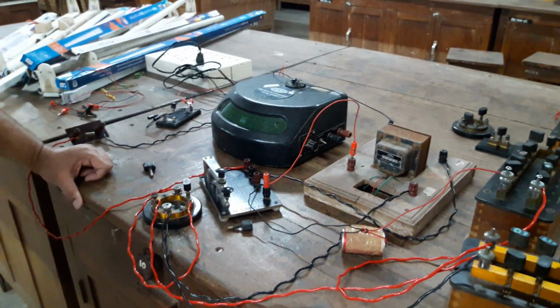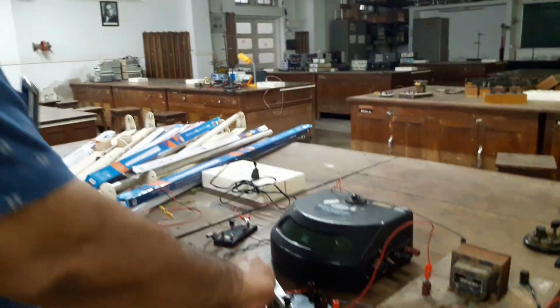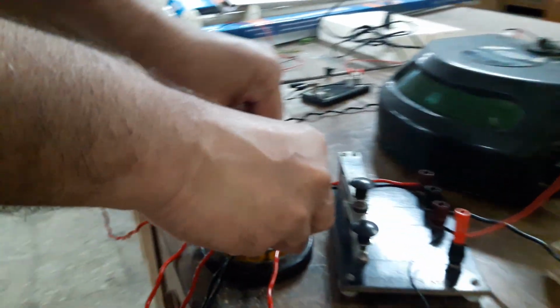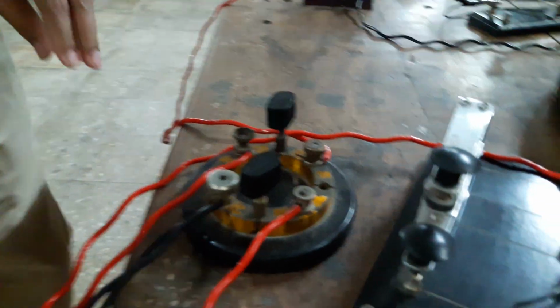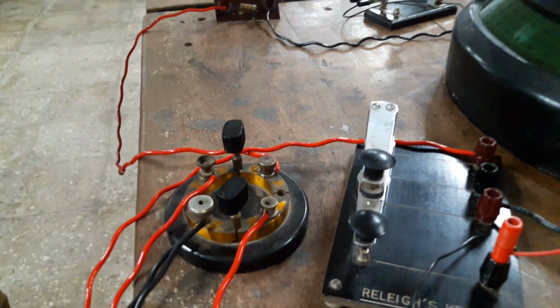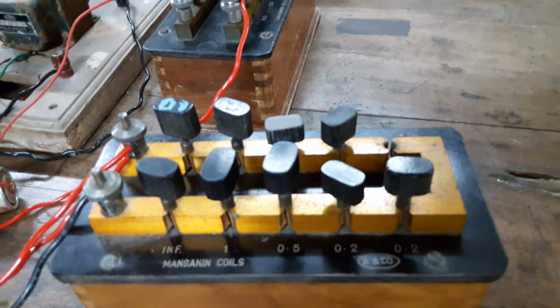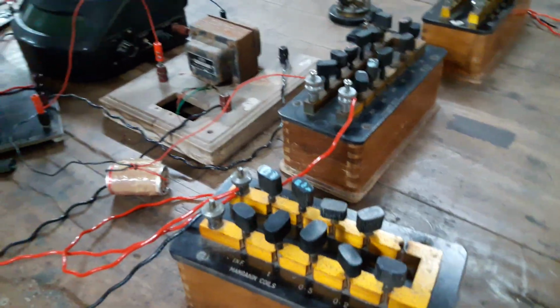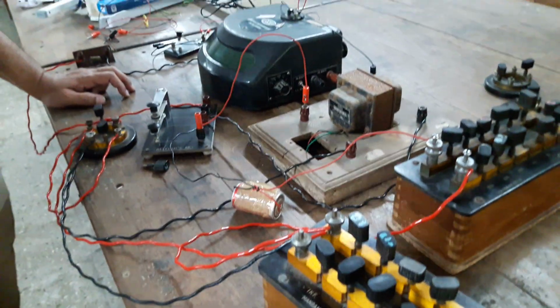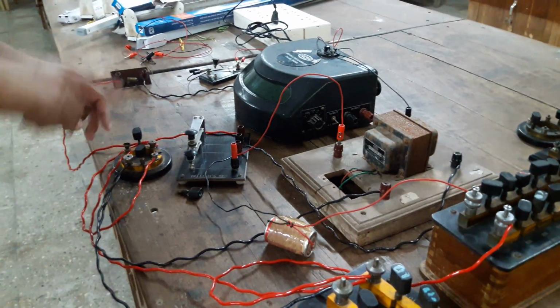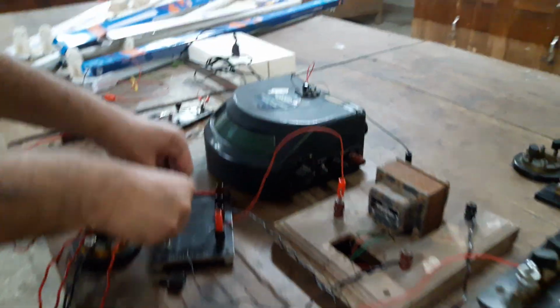The second part of the experiment is to close keys 3 and 4. In this case the primary coil and secondary coil will be in series. Then keep the resistance at 0.1, then 0.2, 0.3, 0.4. It just follows Ohm's law. As the resistance changes, V equals IR, so the throw produced will change.